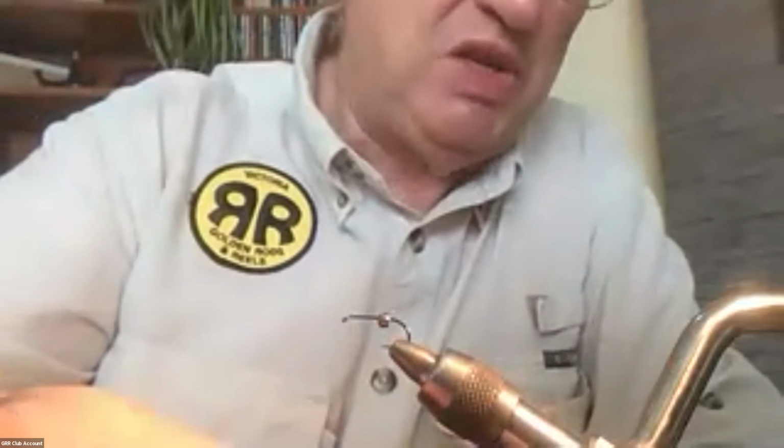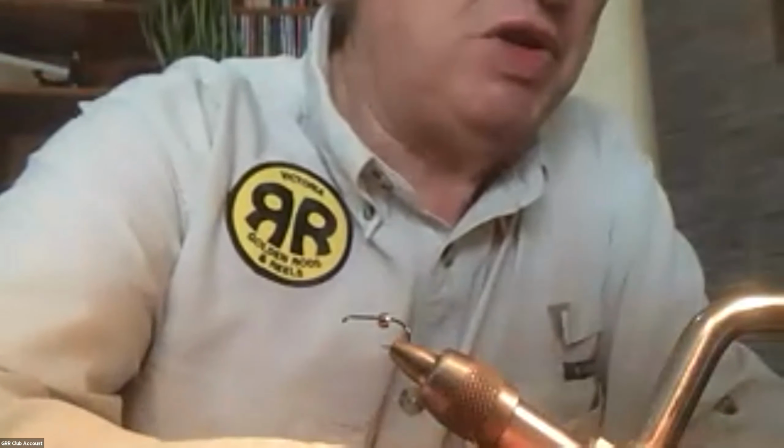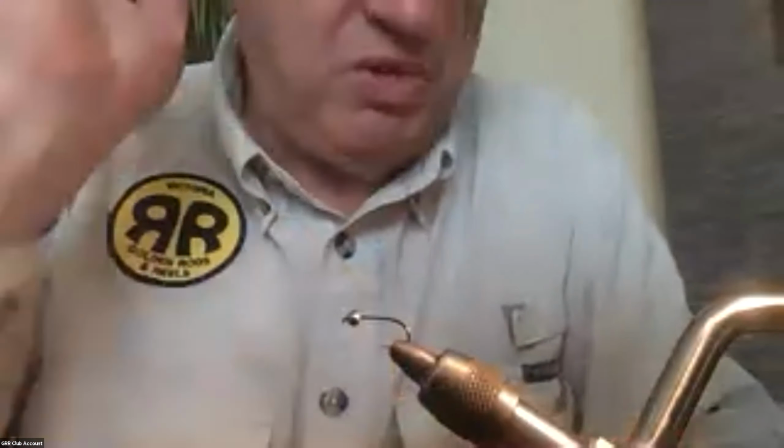Pardon me. You can use standard beads. I've got a whole box full of standard beads, but for this size 10 hook, you want a size 1/8 inch. When you go to a size 12, the bead's a little smaller. 12s and 14s, the bead's a little smaller. I'll show you a couple of those ones later that I won't tie.